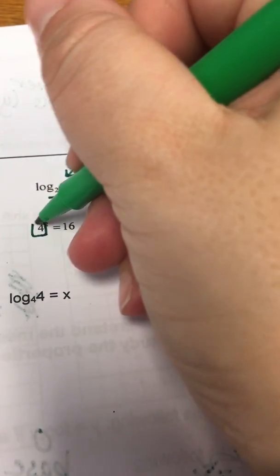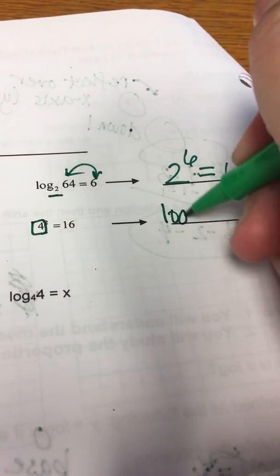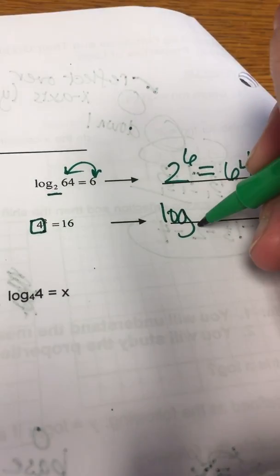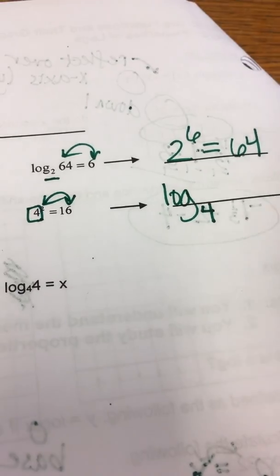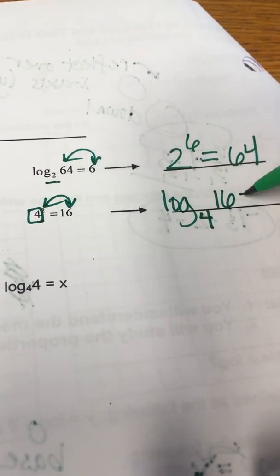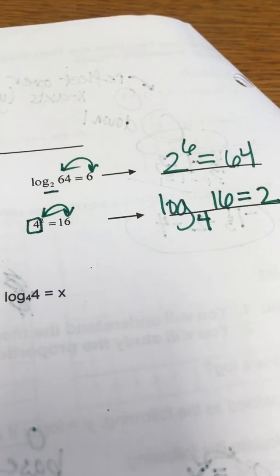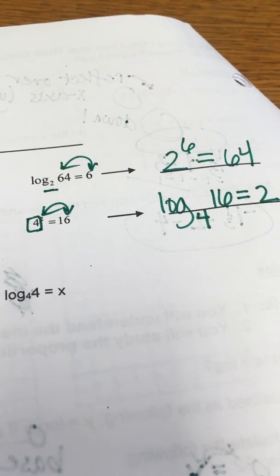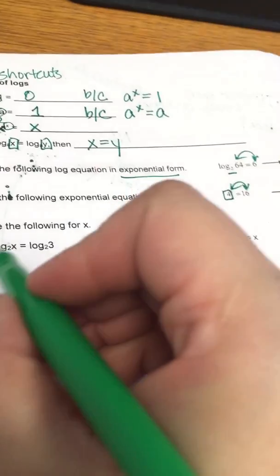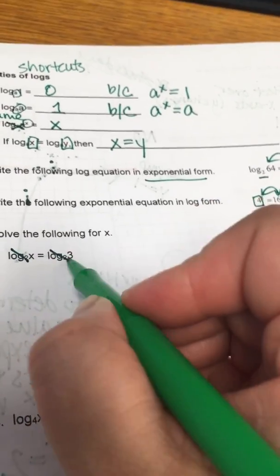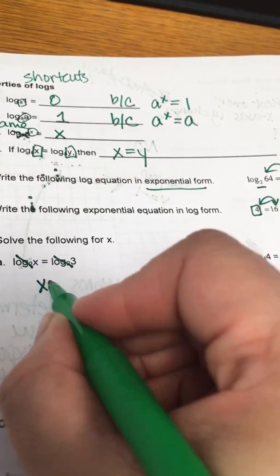So this stays the same. We have to put it into log form. 4 is here, 4 goes here. And then again, we switch those two numbers. 16 is equal to 2. All right, this last couple things here, we're just solving, again, a couple shortcuts here. Log base 2, log base 2, cancel each other out because they're the same, so x is equal to 3.